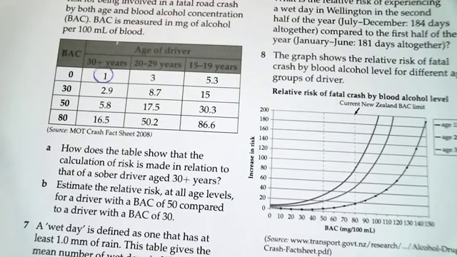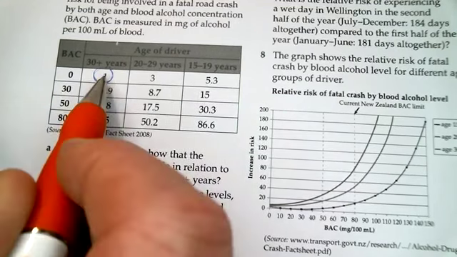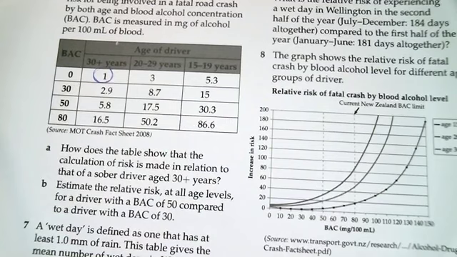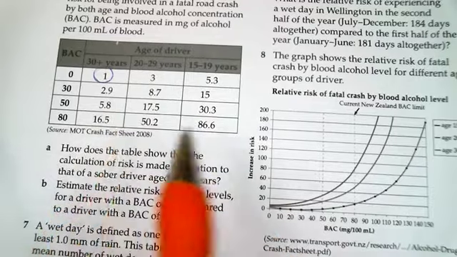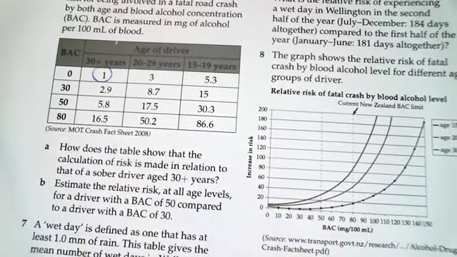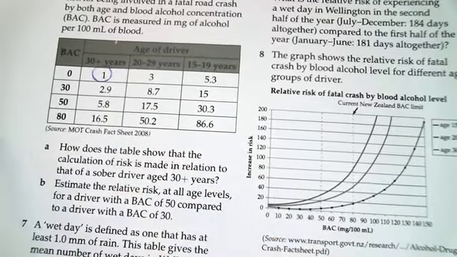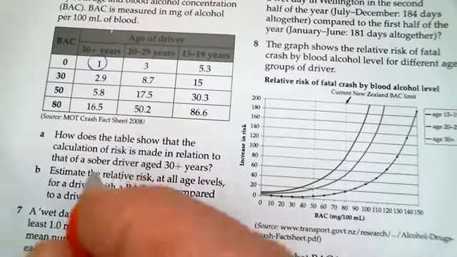That's how they've shown it's in relation, by making that person 1 and everything else in relation to a number of times of that 1. So 3 times and 8.7 times and 16.5 times and so on and so forth. All right, so that's number 1. Okay, good.